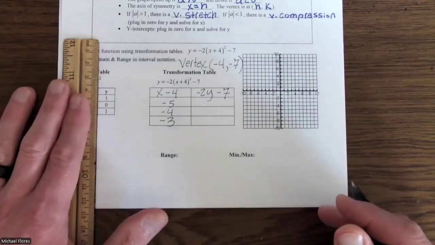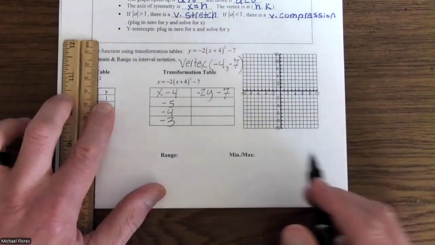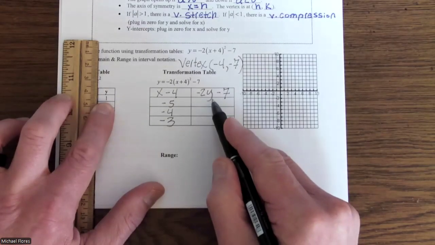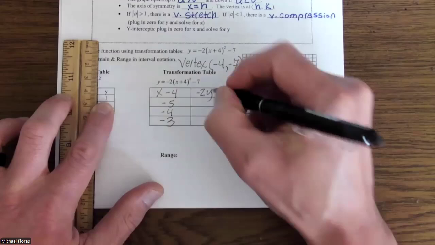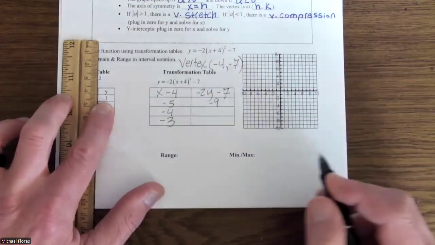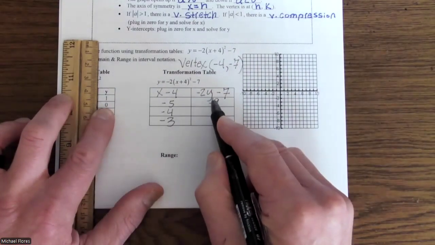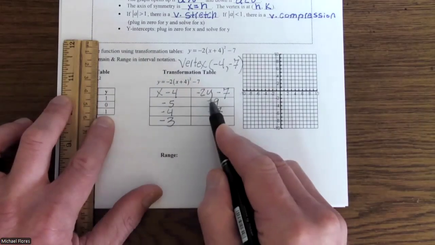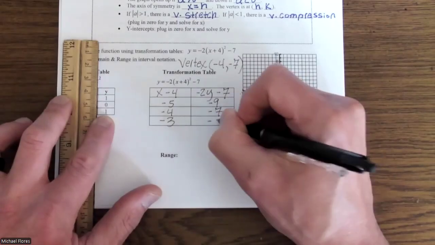Now cover up the x values of the parent table, and let's look at the y values. Let's take -1 and substitute it for y here. -2 times 1 is -2, and -2 minus 7 is -9. Let's take 0 and plug it in. -2 times 0 is 0, and 0 minus 7 is -7. Let's take 1 and plug it in. -2 times 1 is -2, and -2 minus 7 is -9.